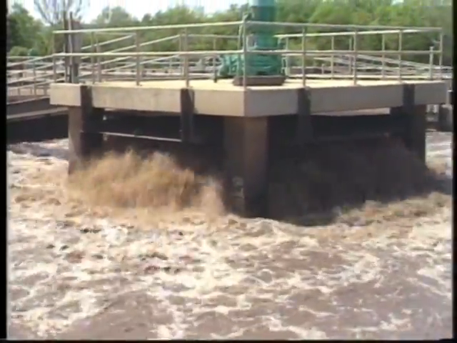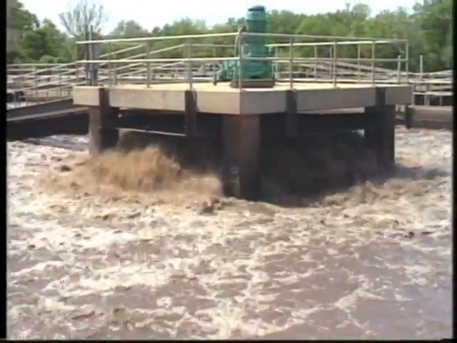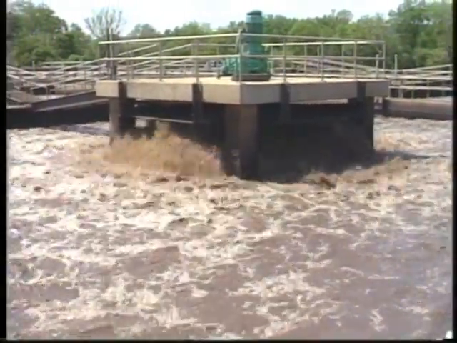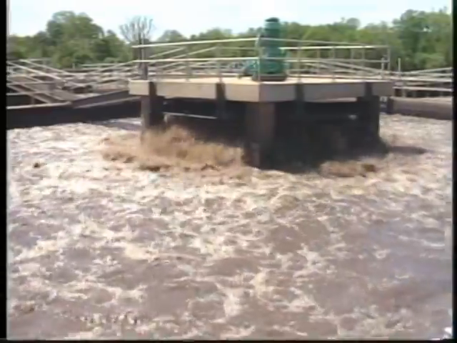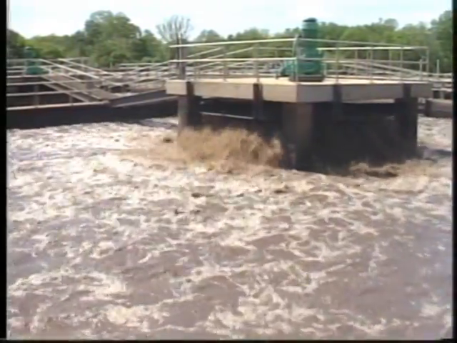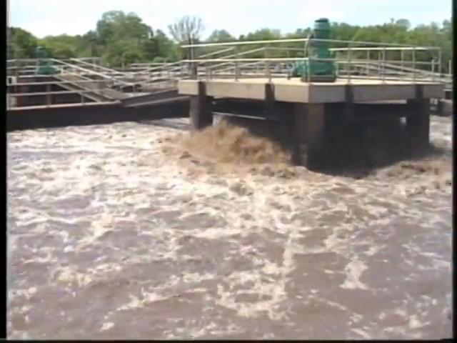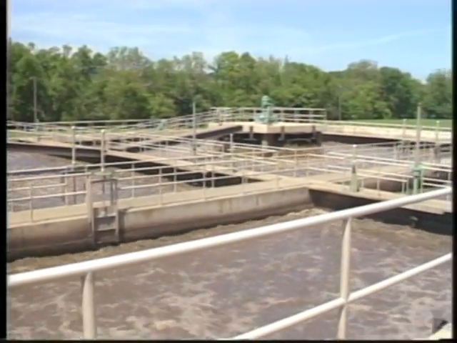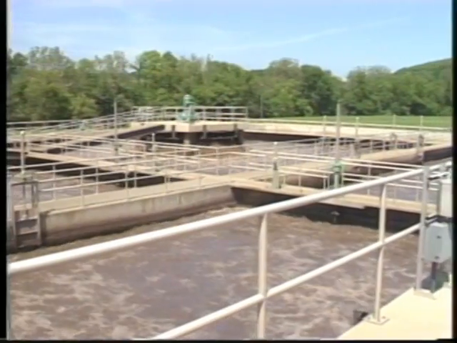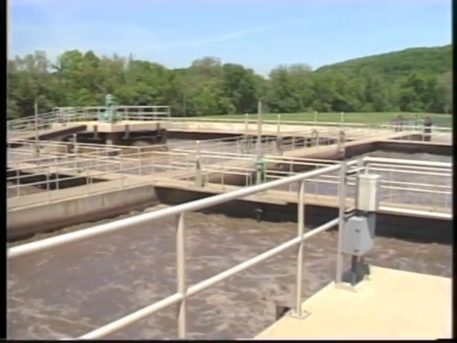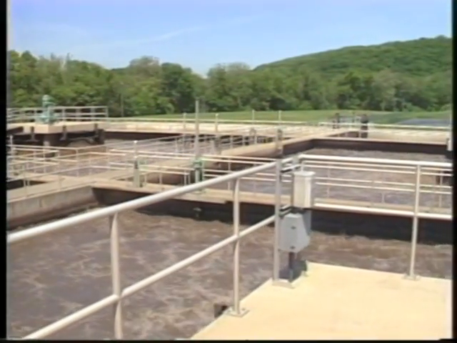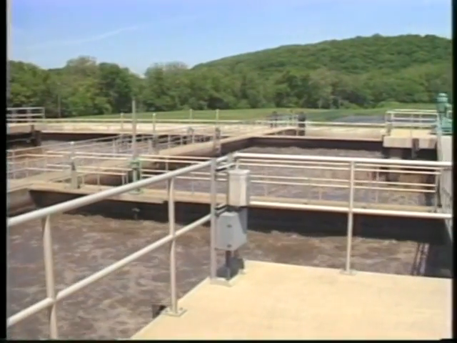Loadings and detention times for step feed are similar to conventional activated sludge. If you divert all the influent wastewater and return activated sludge to the inlet of the aeration tank, you will be operating in a conventional activated sludge mode. If you divert the return activated sludge to the tank inlet and the influent towards the latter 2/3 of the aeration tank, you are operating in the contact stabilization mode.